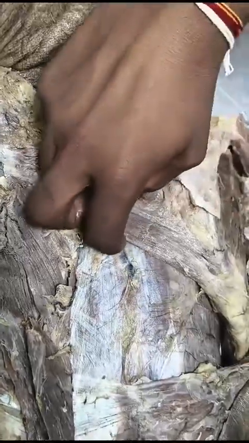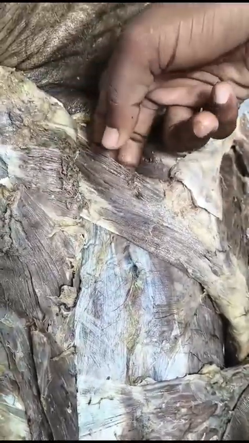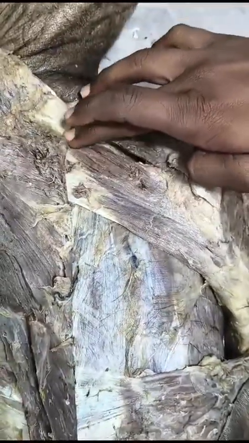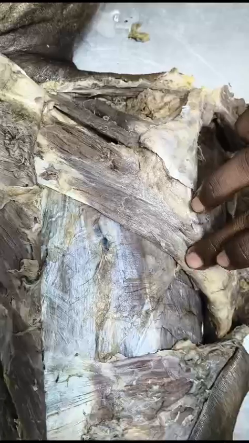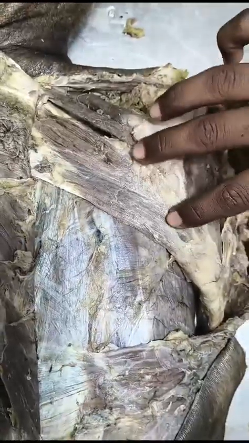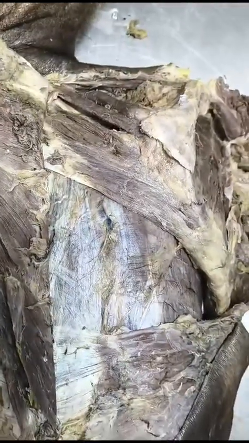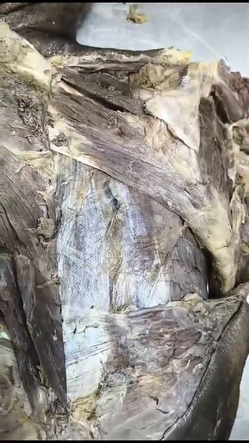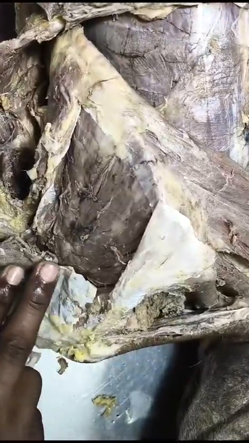The next muscle is rhomboid major. The origin of it is from spines of T2 to T5, and its insertion is at the medial border of scapula below the root of spine. The nerve supply of it is the dorsal scapular nerve, that is the C5 nerve, and it helps in retraction of scapula. The next muscle is deltoid muscle.